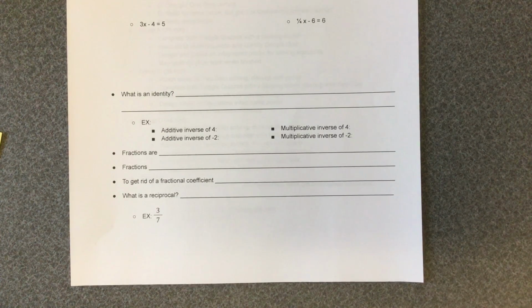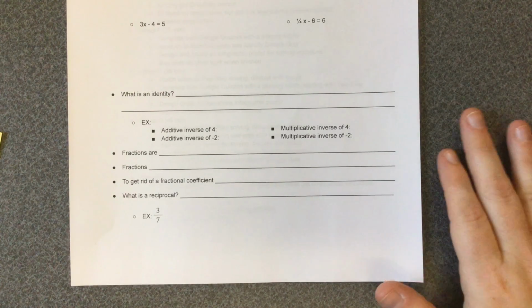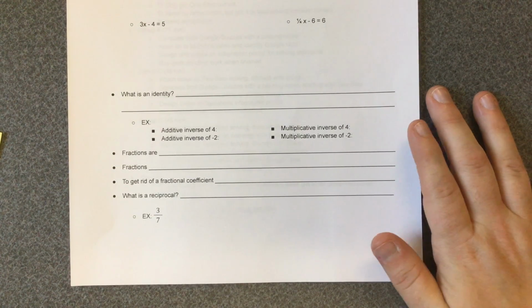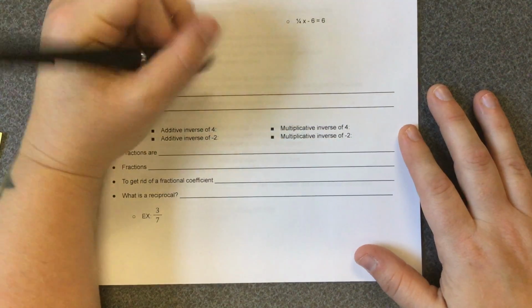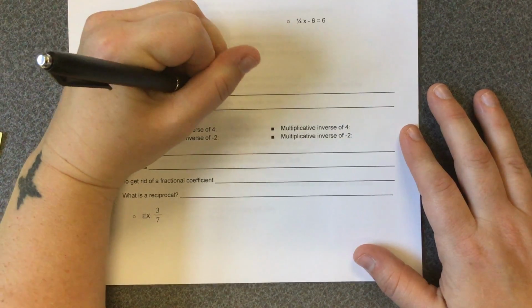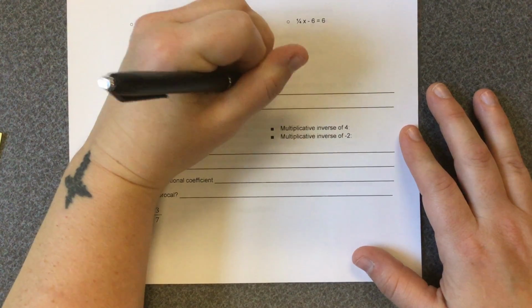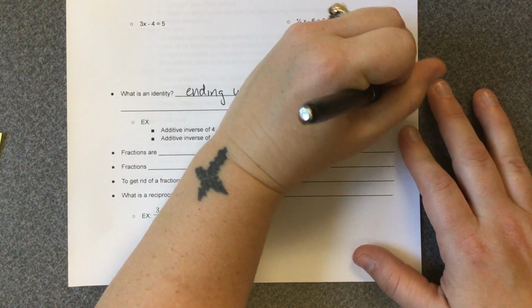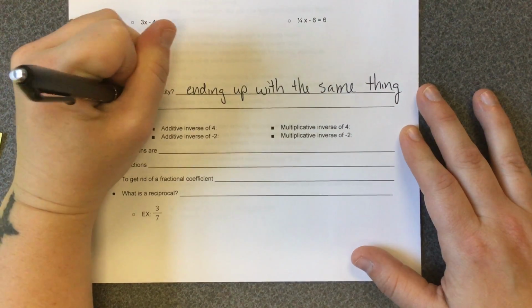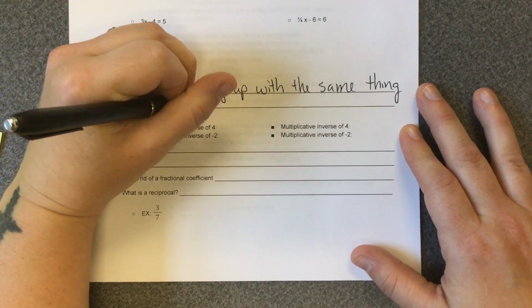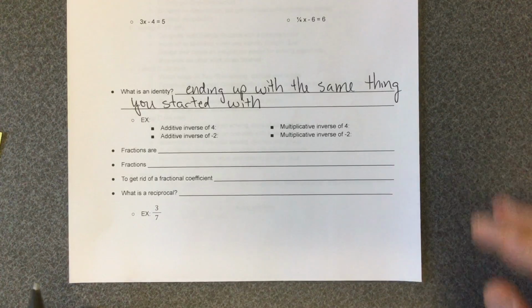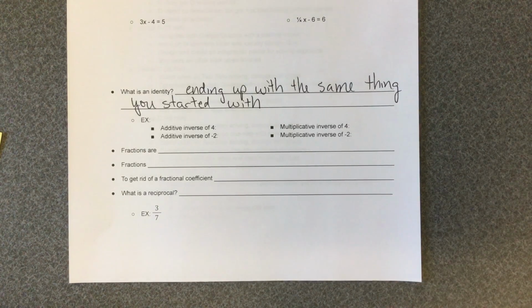What is an identity? An identity is whenever you end up with the same thing you started as. So there are certain operations that cause identities.